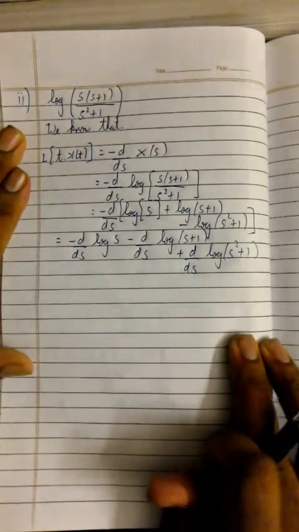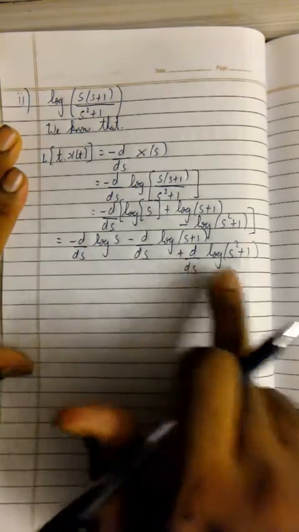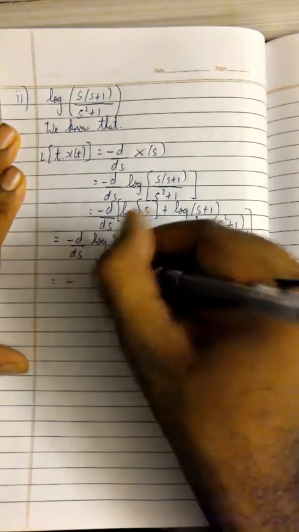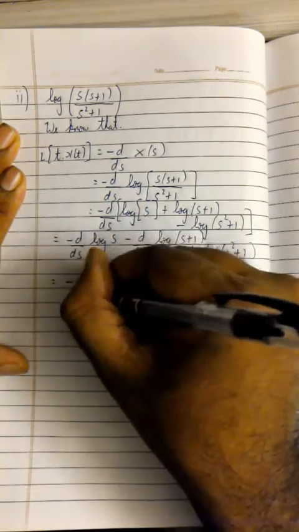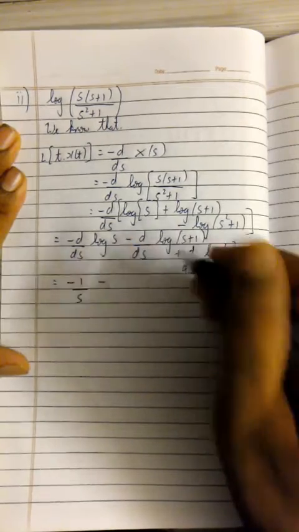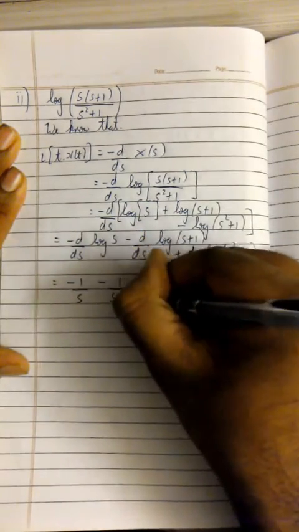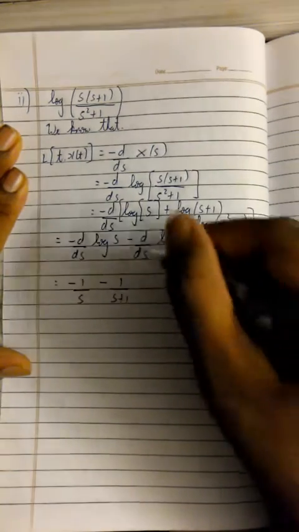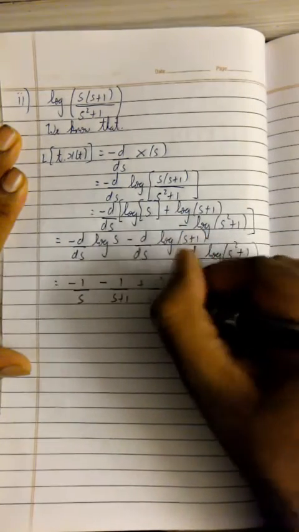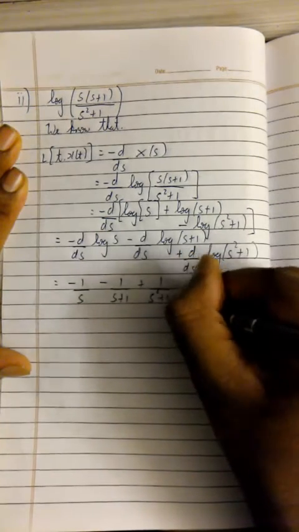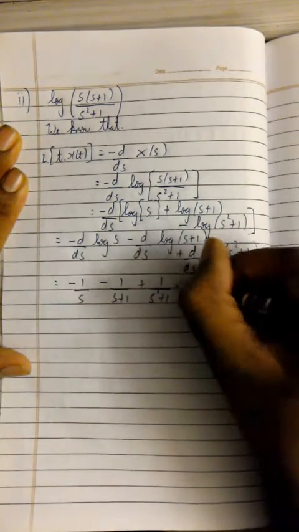Okay, so now I'm going to differentiate each and every term. The differentiation of the first term is 1 by s, so minus 1 by s. The differentiation of the second term is 1 by s plus 1, so minus 1 by s plus 1. The differentiation of the third term is 1 by s square plus 1, and differentiation of this gives 2s.